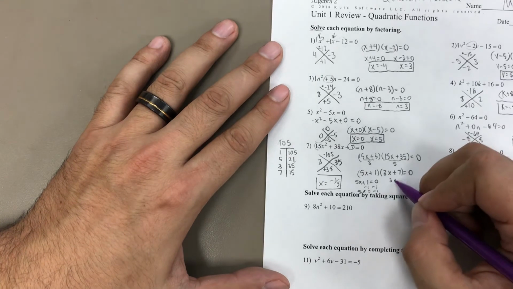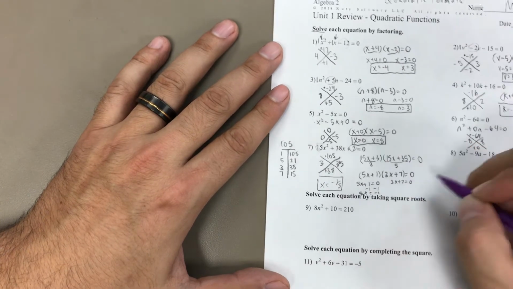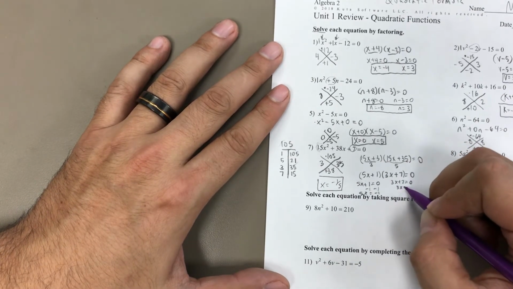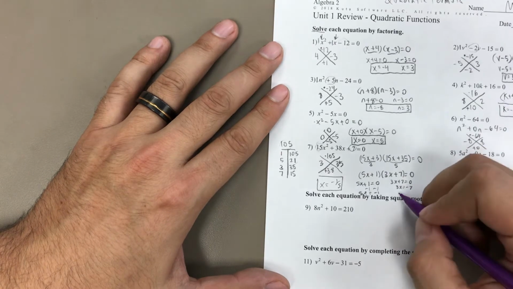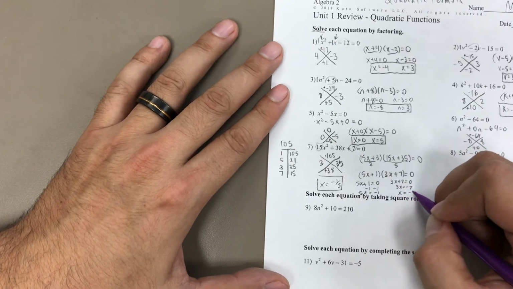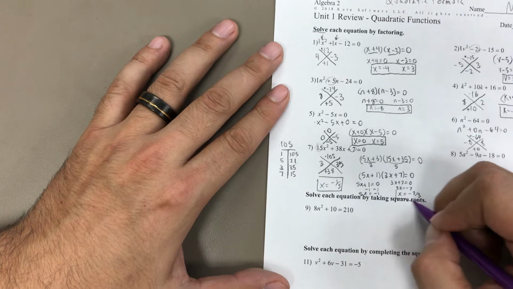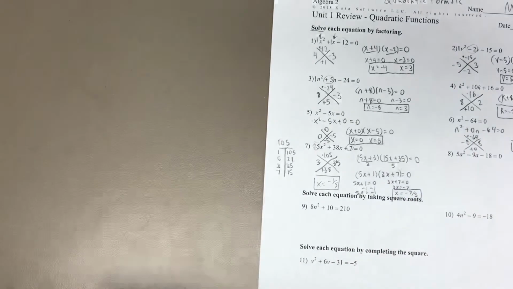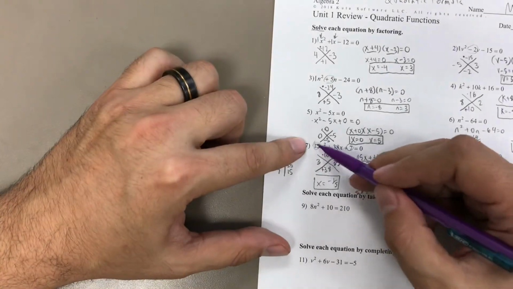Then the other one is 3x plus 7 is equal to 0. If I subtract 7, I get 3x is equal to -7. If I divide by 3, I get my answer. X is equal to -7/3. So those are my two x values for that quadratic that has a lead coefficient other than 1. So watch out for that one.